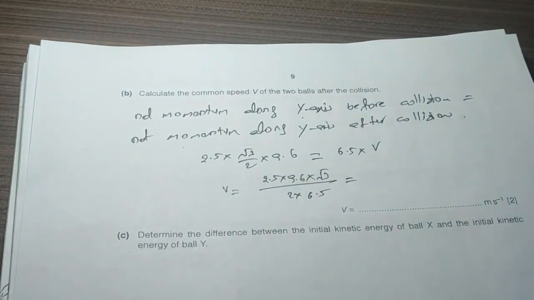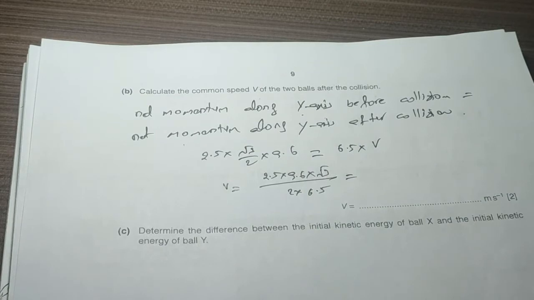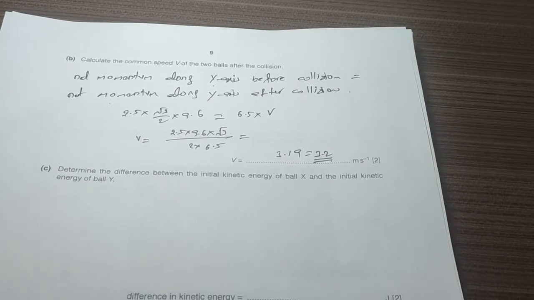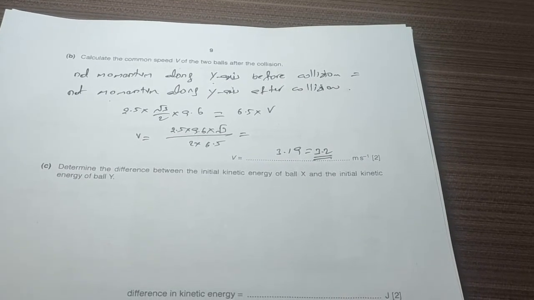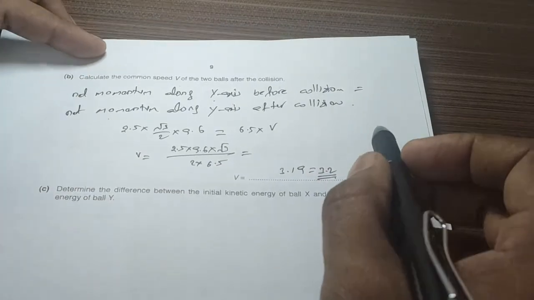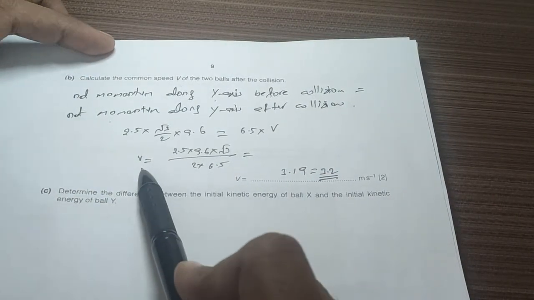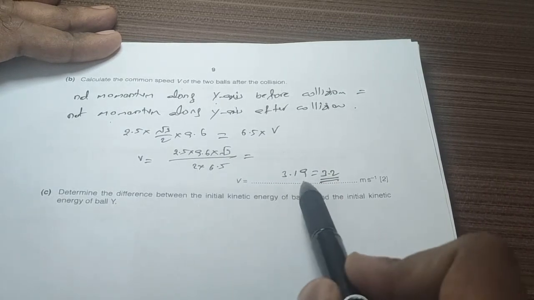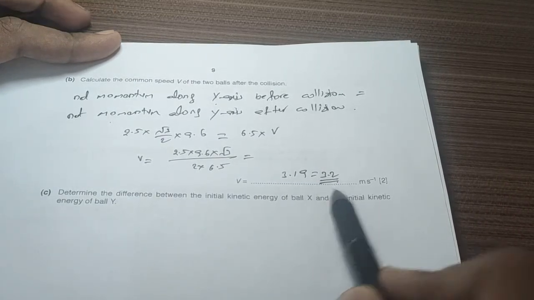Let me put it in the calculator. The velocity of the combination after collision is 3.19, which is rounded off to 3.2 meters per second.